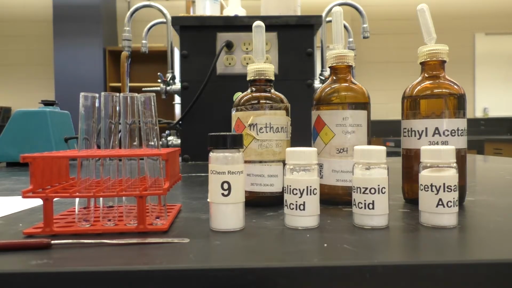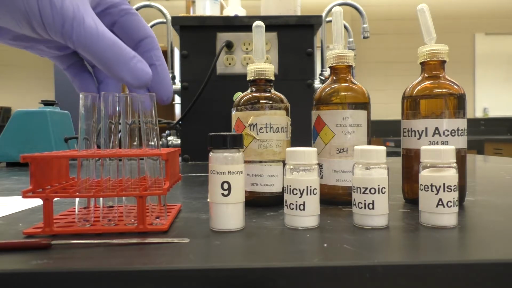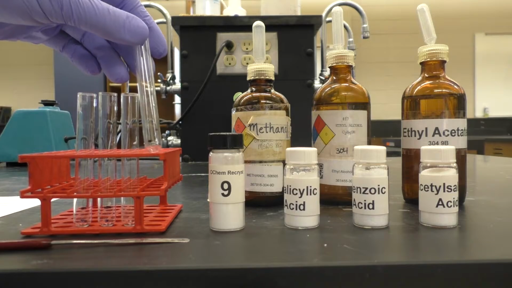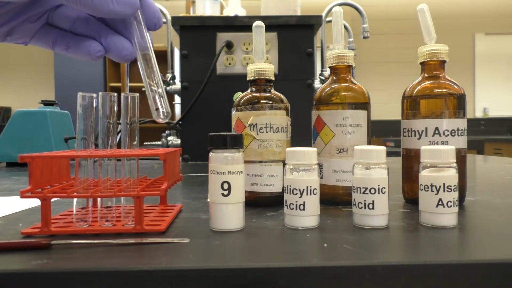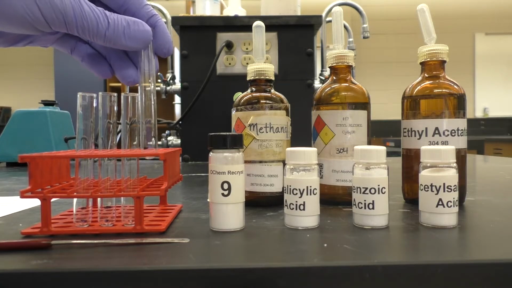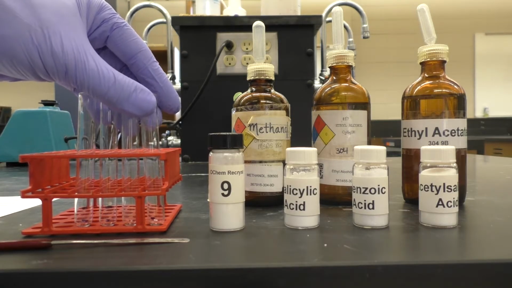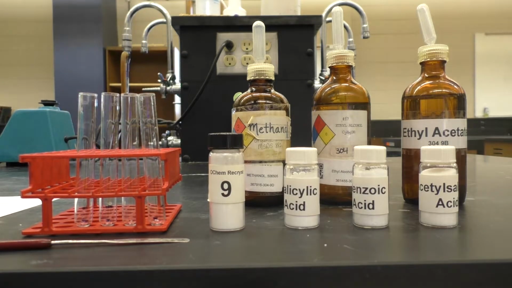And the way to measure the appropriate solubility is to take a small test tube, measure out a certain amount of compound, and then add a certain amount of solvent to it and shake it up and see what the solubility characteristics are like. Now, if the compound is soluble at room temperature, then that solvent will not be good for recrystallization.